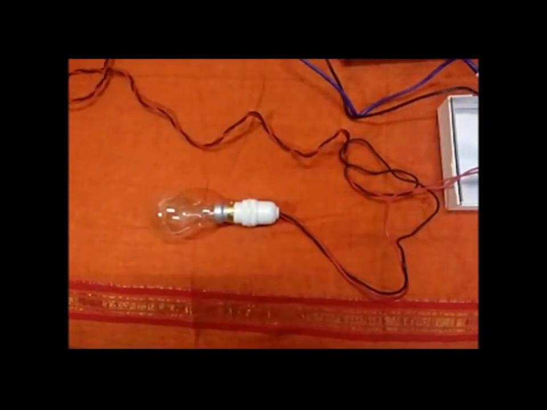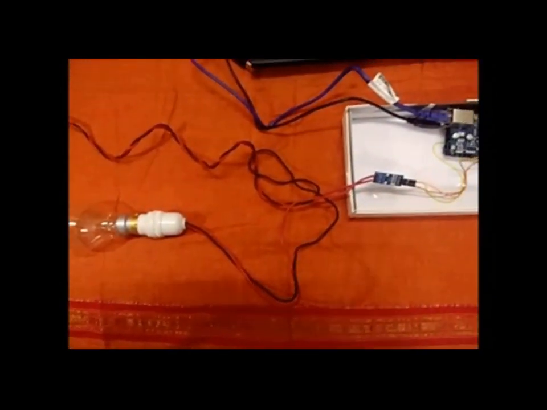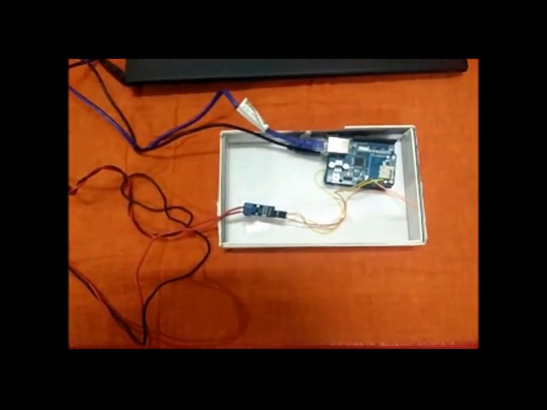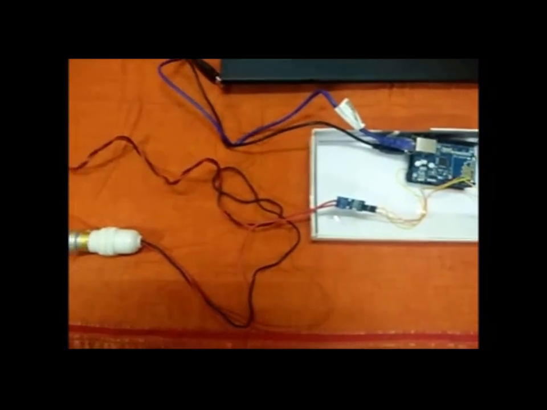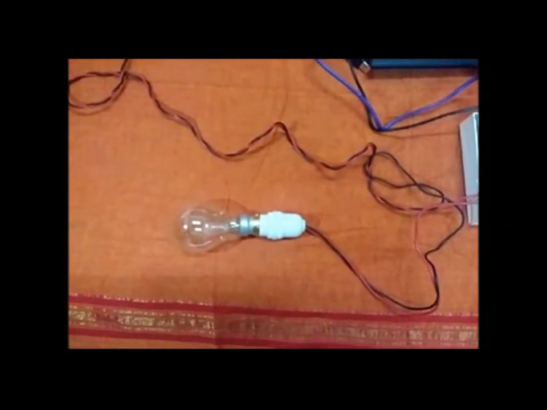Here for demo we are using a bulb as the load across the system, whose power consumption is being measured. Any electrical appliance can be connected. The sensor is to be placed across the live wire of the device or circuit. Connections should be properly insulated, for safety's sake.